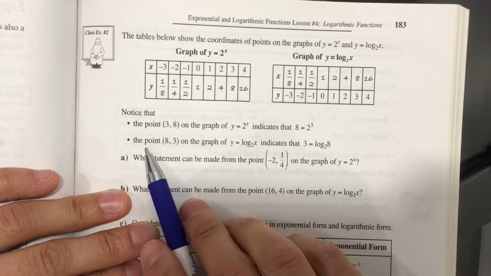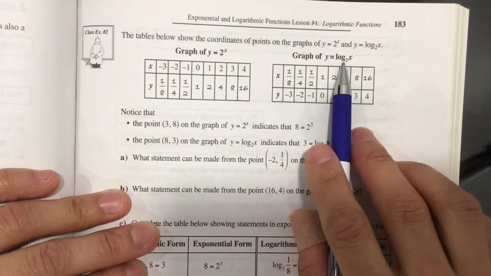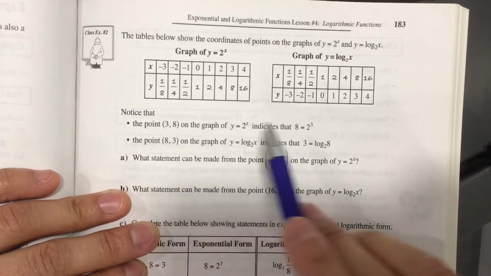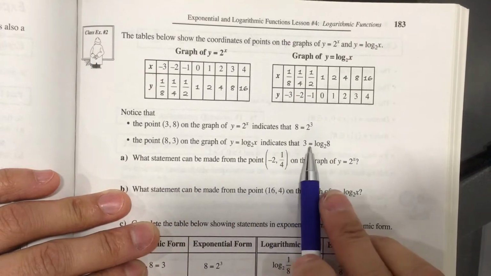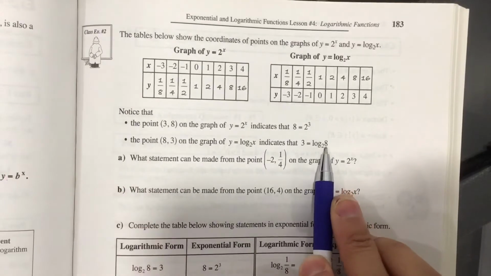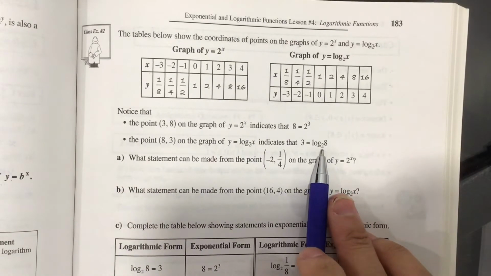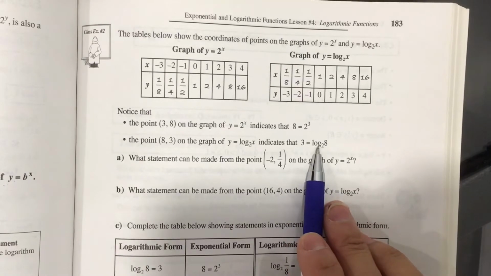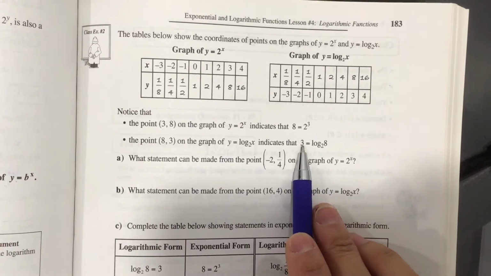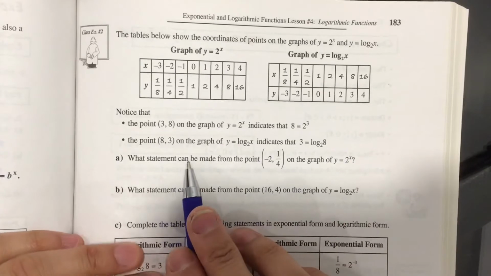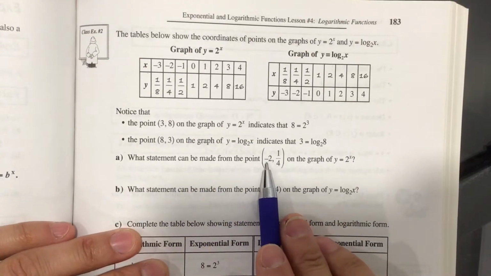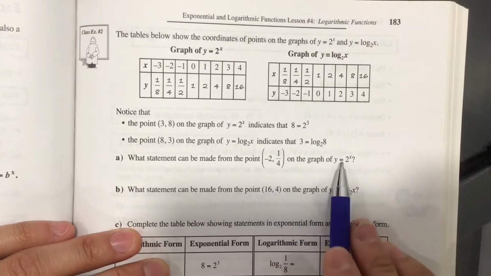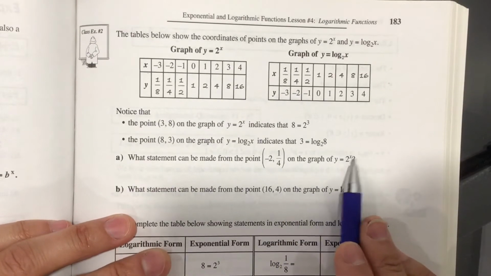And likewise, when I have my graph of y equals log base 2 of x, the inverse point, which is (8, 3) on that graph, indicates that when x is equal to 8 and I have a base of 2, then the value of that inverse function is going to be 3. So what statement can be made from the point, x value negative 2, y value 1/4, on the graph of y is equal to 2 to the power of x?